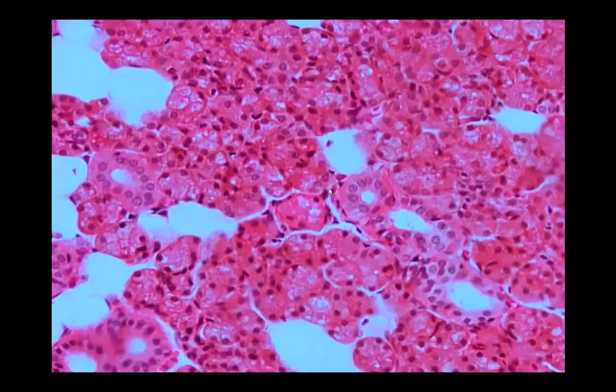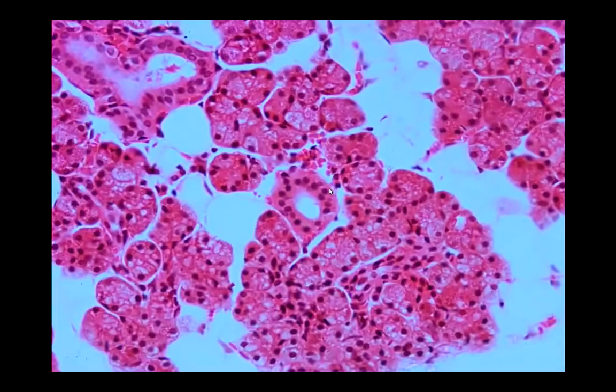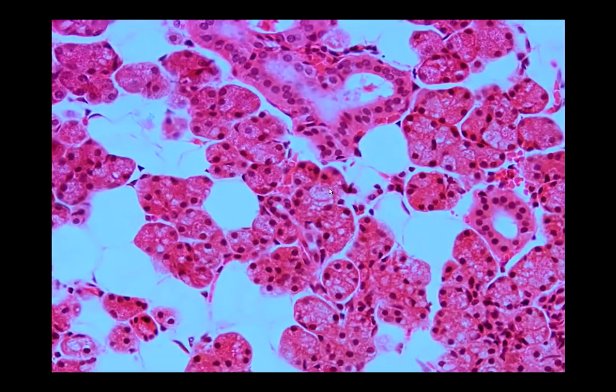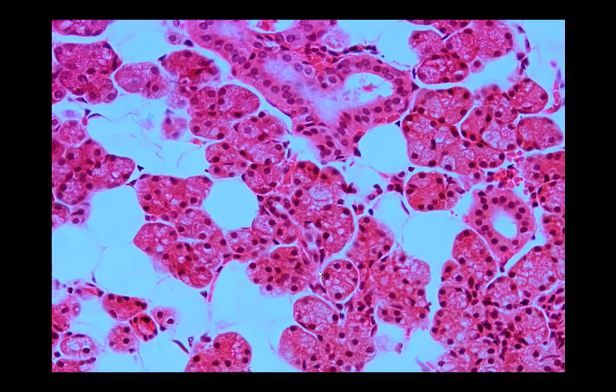Aside from that, we also need to identify the presence of the ducts. The smallest duct that we can identify in the salivary gland is called the intercalated duct, and they emanate from each acinus.